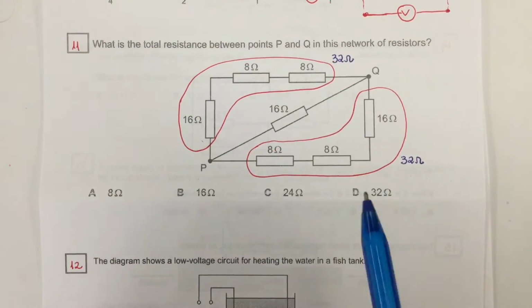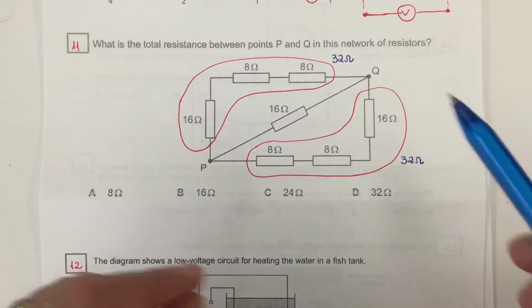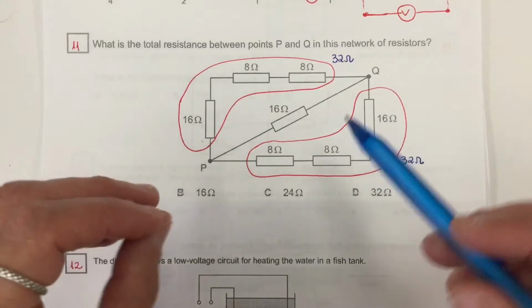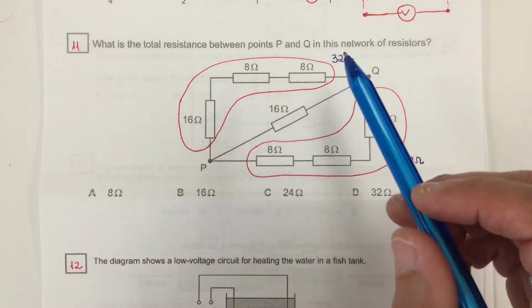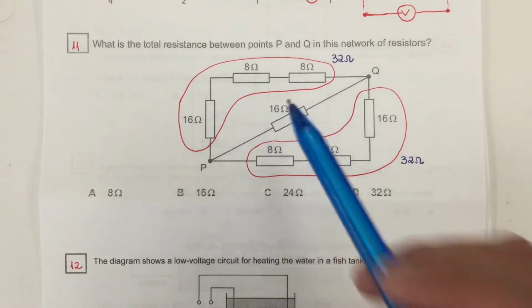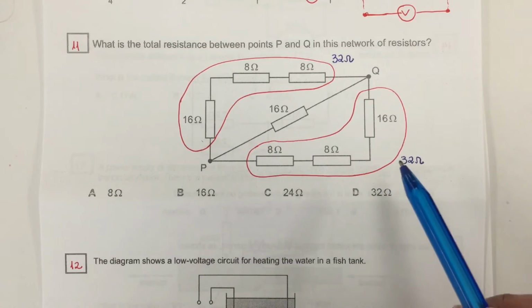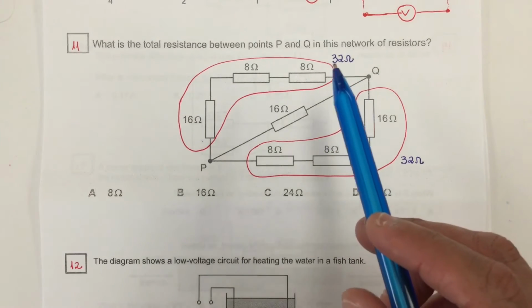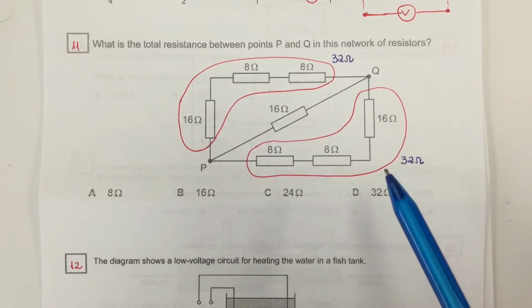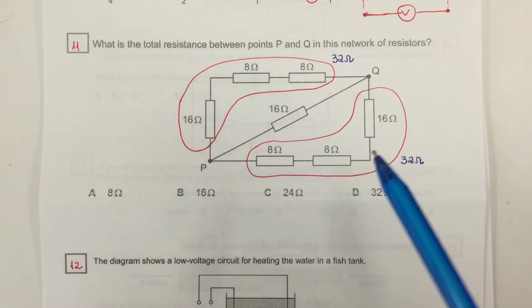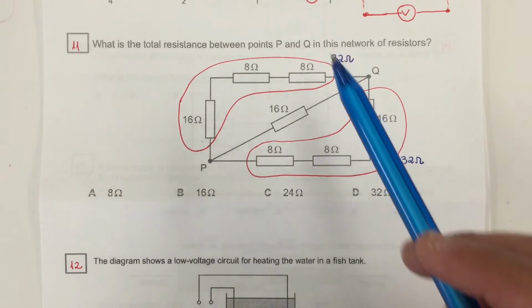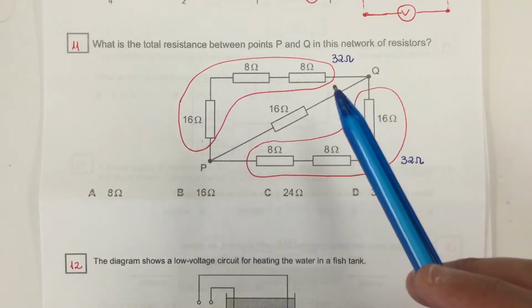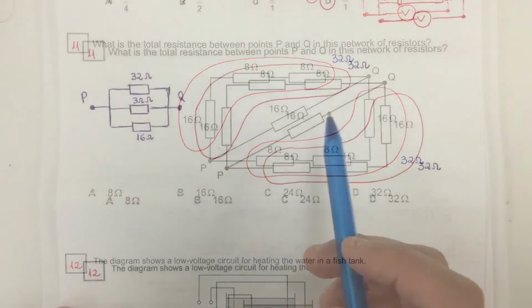Now, one really cool thing that you can do when you have resistors in parallel, because now we have 32 in parallel with 16, in parallel with 32. So you have those 32 in parallel with 32, so they are equal. So you can find the equivalent resistor of both by dividing by 2.